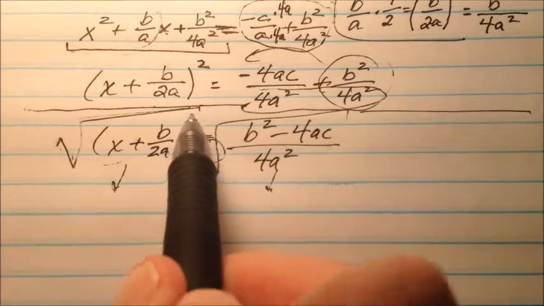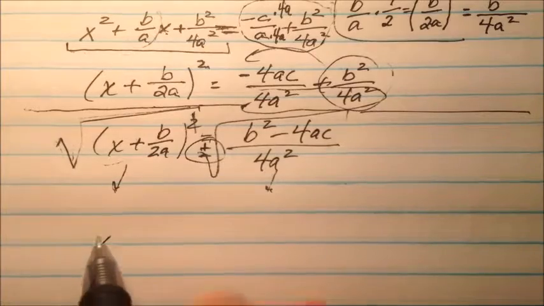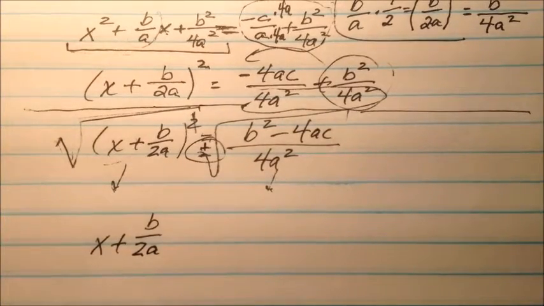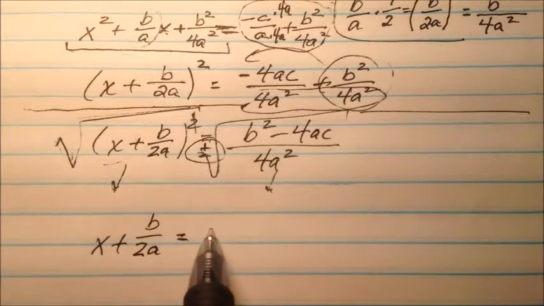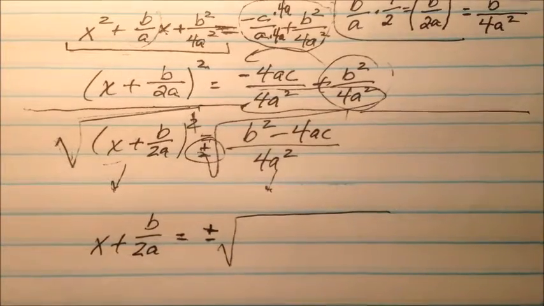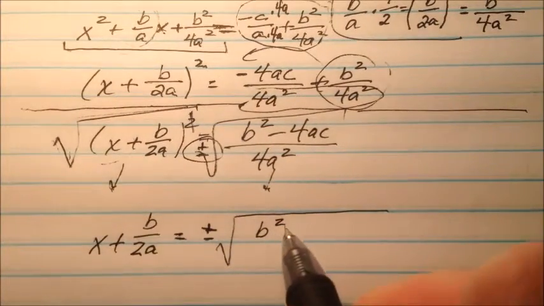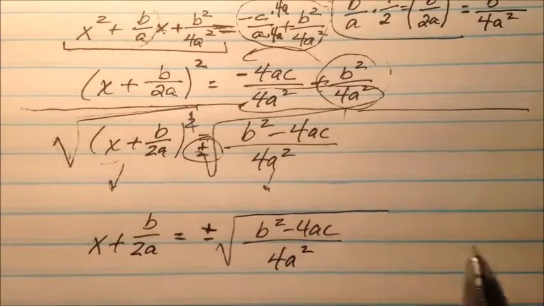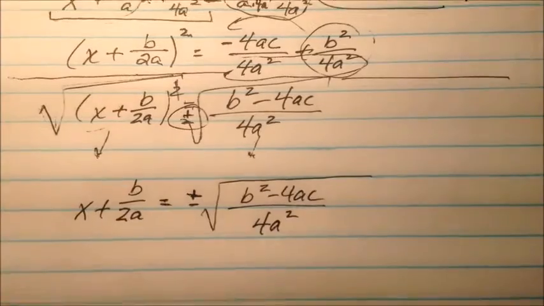When I take the square root of a perfect square, I just have x plus b over 2a that's now released from that quantity squared. And this equals plus or minus the whole square root of b squared minus 4ac all over this 4a squared that we have as the denominator.